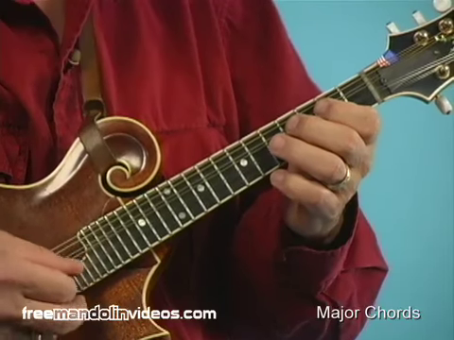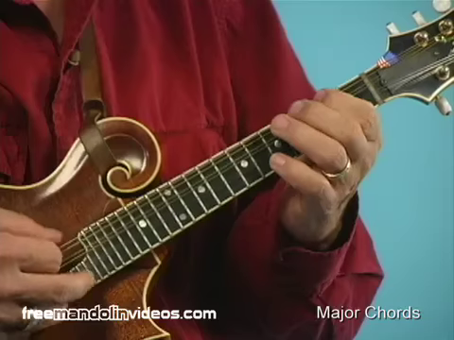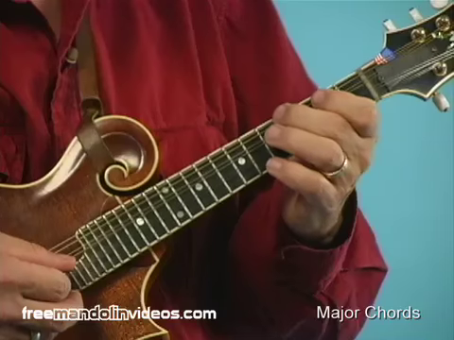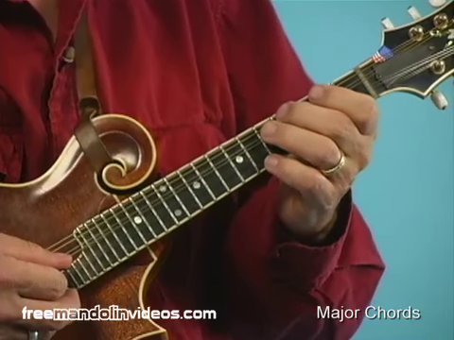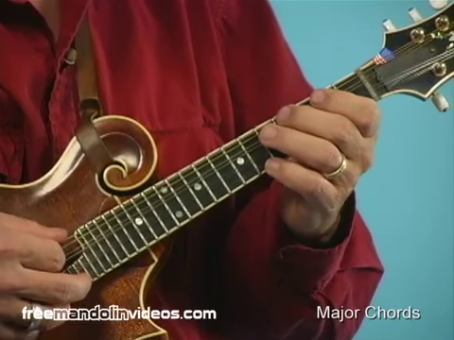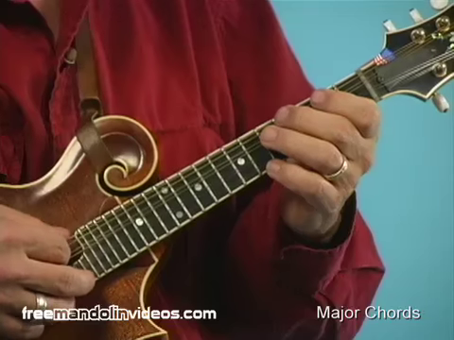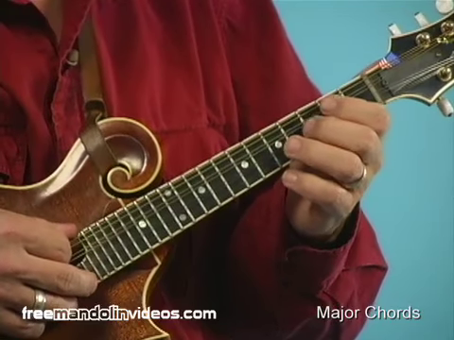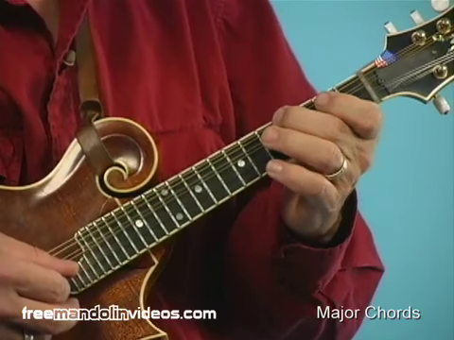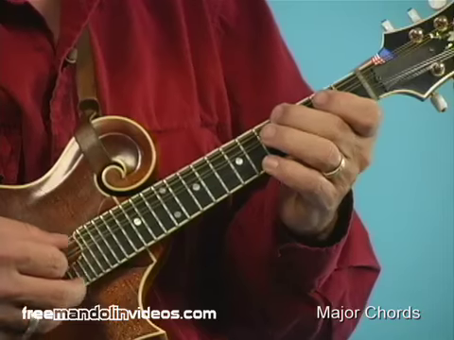We'll keep that. And we'll come on up 1, 2, 3. Here we have a 3. We could use that one. However, it's on the same string. So it's going to be really hard to play a 3 and a 1 with only a single string. So we have to choose one of those. So we'll keep our original 1. And we'll skip this 3 for now and find another 3 elsewhere.